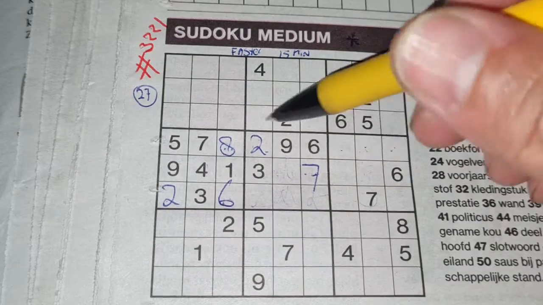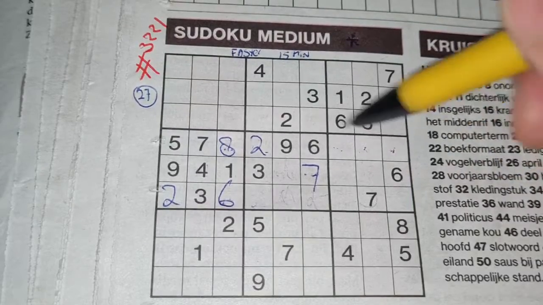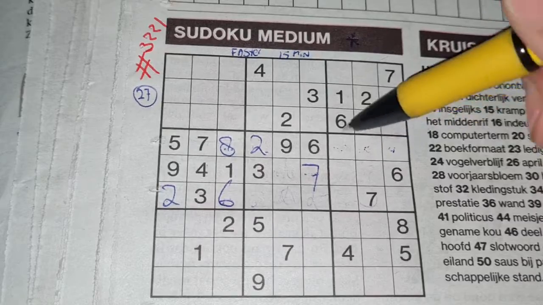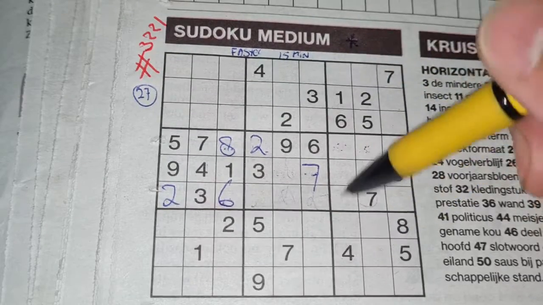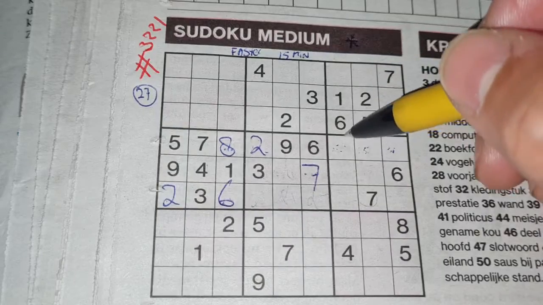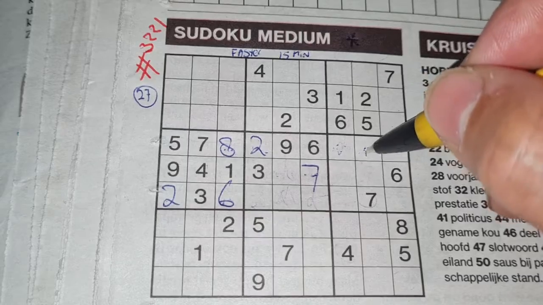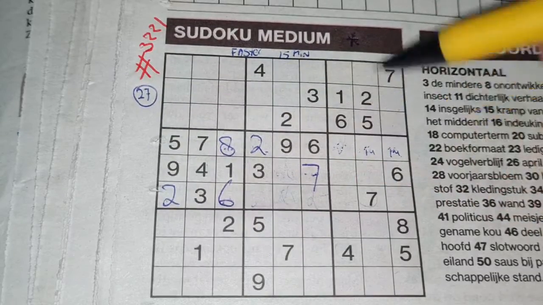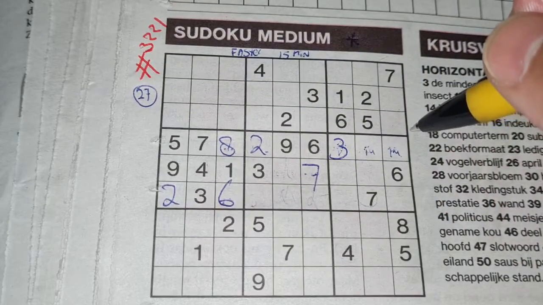3 missing numbers in this row. Those missing numbers are the 1 is missing, the 3 is missing, and the 4 is missing. 1, 3, 4. And look, we have 1 and 4 in this column. So no 1 and the 4 in this box. The 1 and the 4 goes in those 2 boxes as a pair. Let me mark those 2 boxes. So 1 box left in this row for the number 3. Alright.